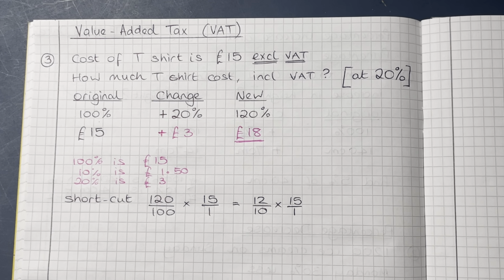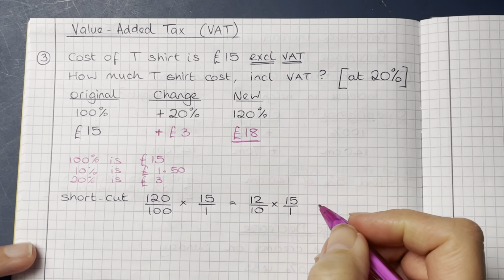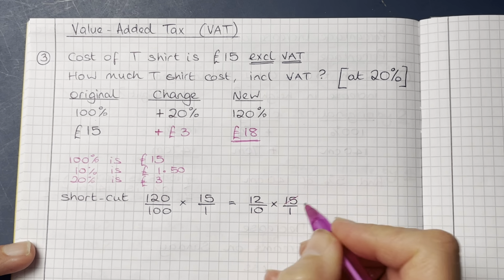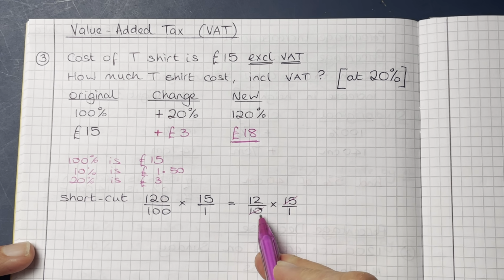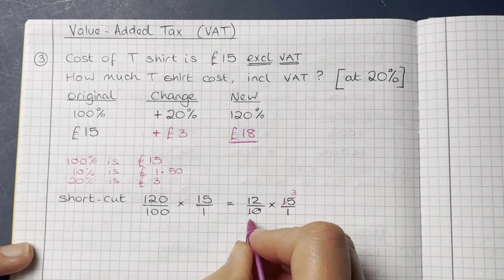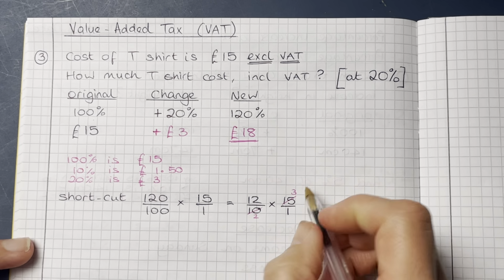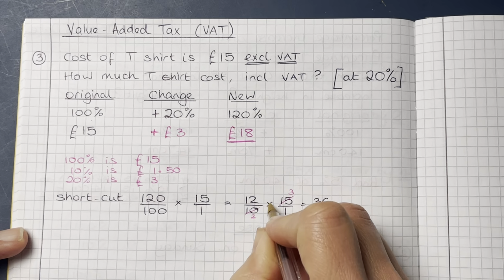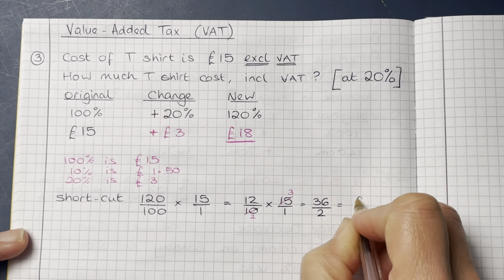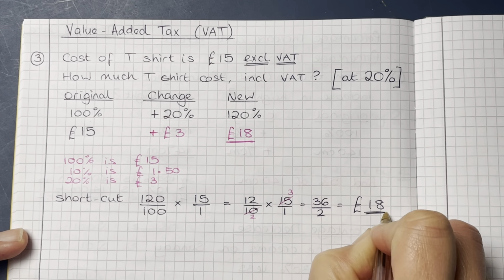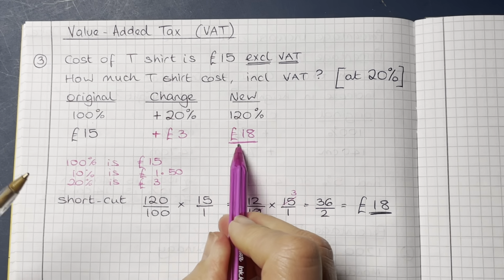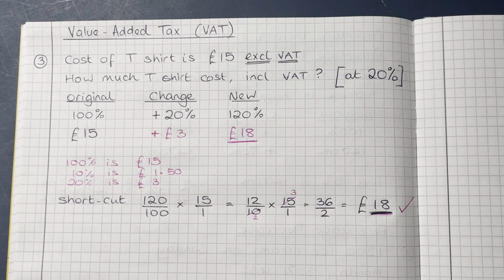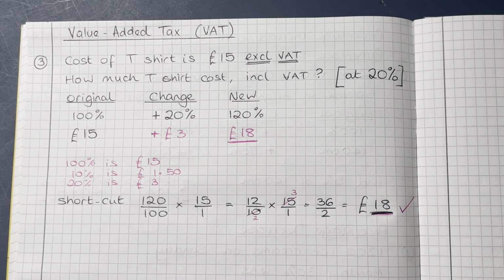I could just multiply that out, but I'm going to do a little bit more cross cancelling. I could simplify that as well. But in this case, I'm just going to divide 15 and 10 by 5. That gives me 3 and 2. So my numerator, 12 multiplied by 3 is 36. 2 multiplied by 1 is 2. So my new price is going to be £18. So I've checked £18. And again, you don't need me because you can mark your own.